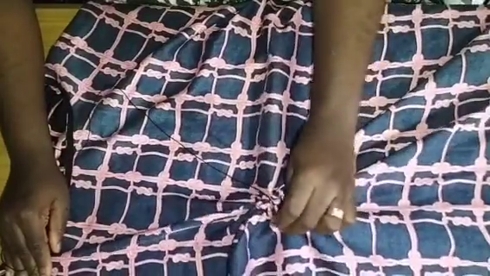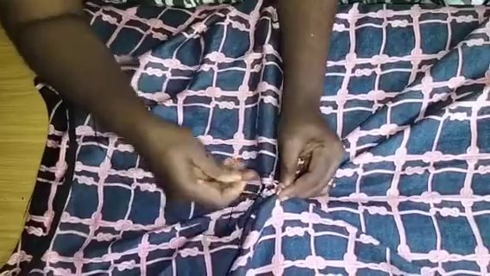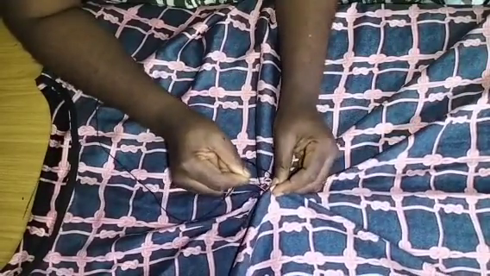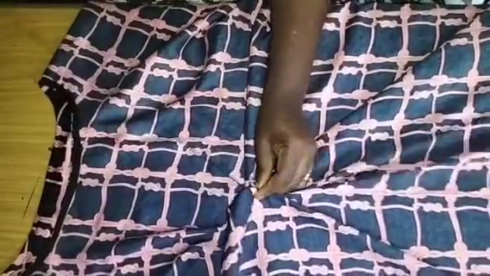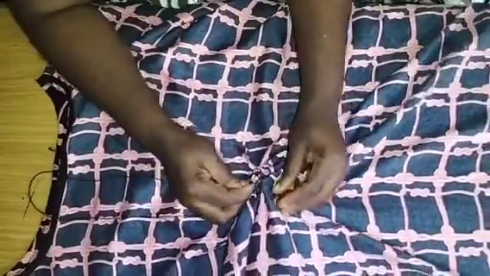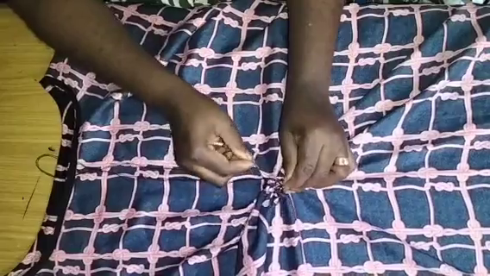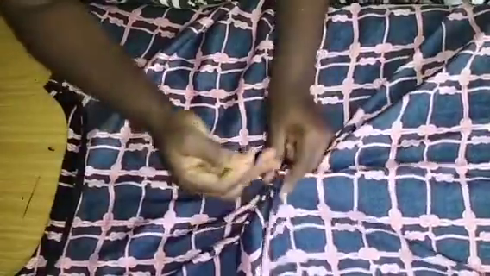So I'll pick more of it, as you can see, and I'm going to also stitch it. And you see, the more you pick and stitch together, make sure you stitch together with the ones you have already. So that's what is going to give you that drape.